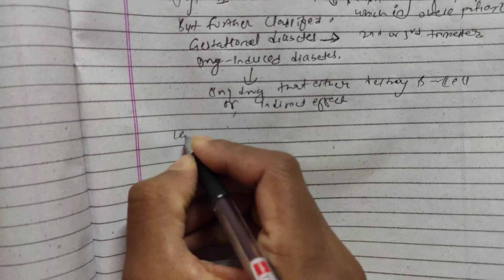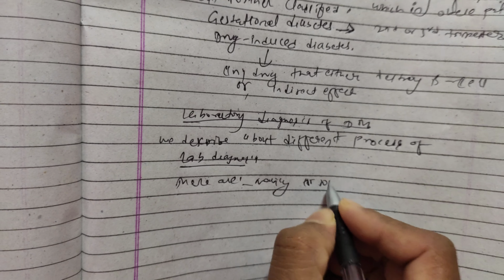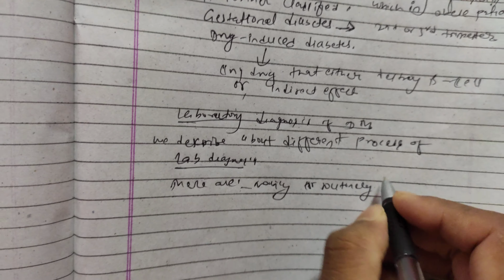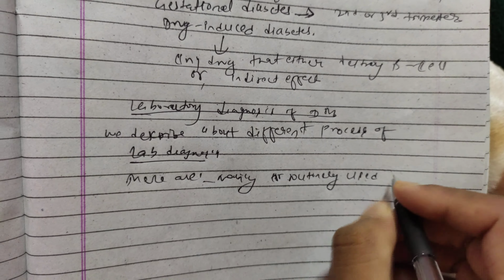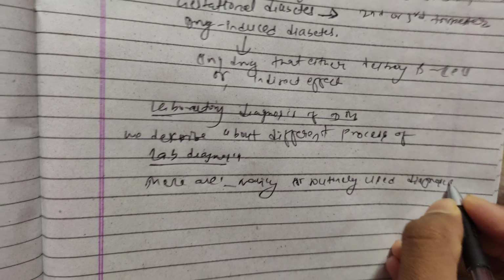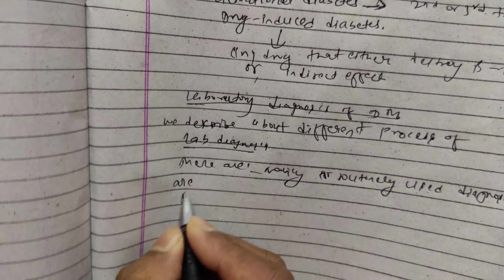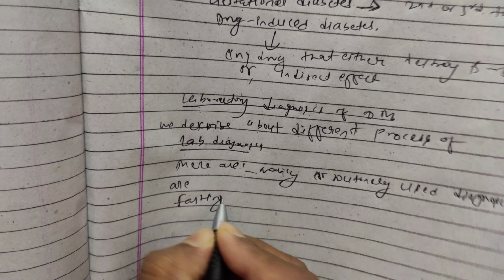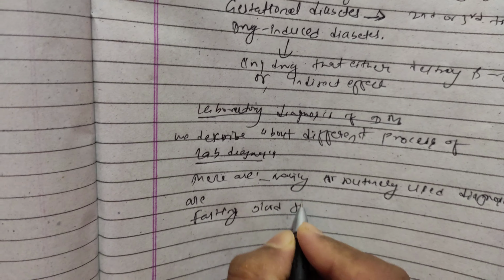There are mainly, or routinely used for diagnosis, the fasting blood glucose level.